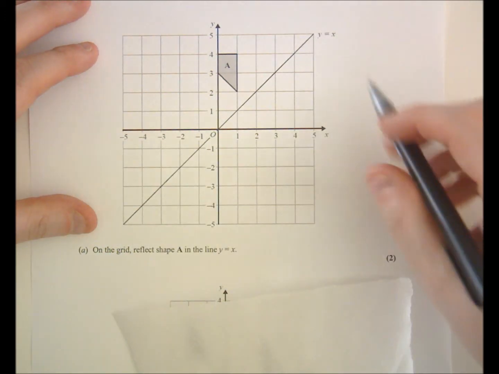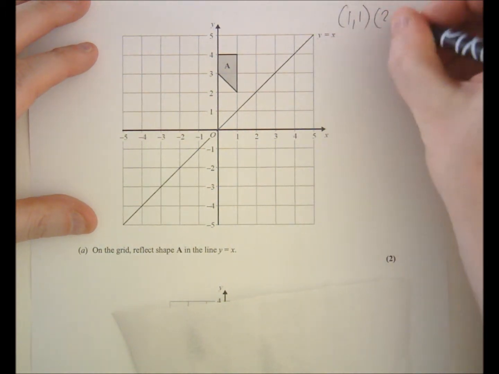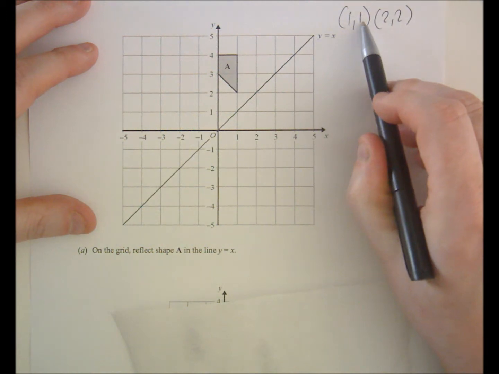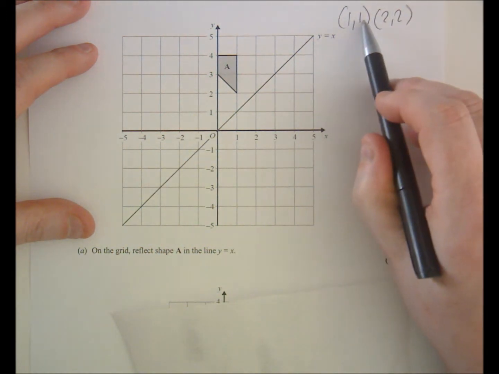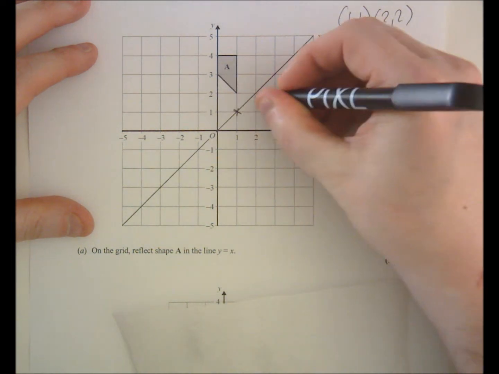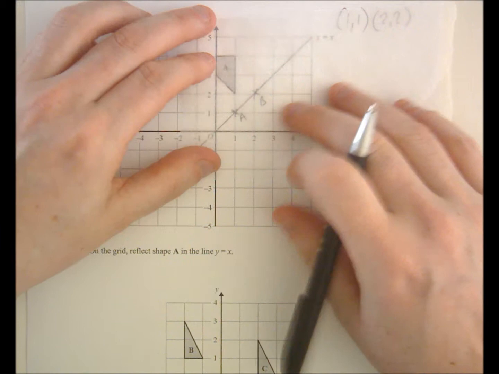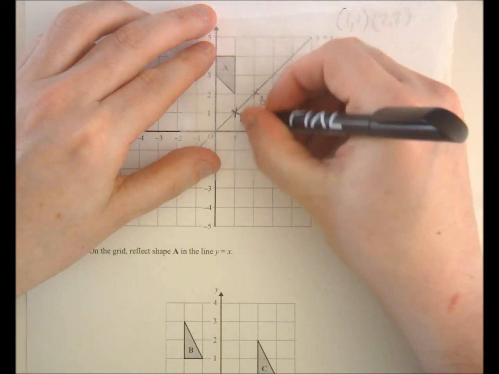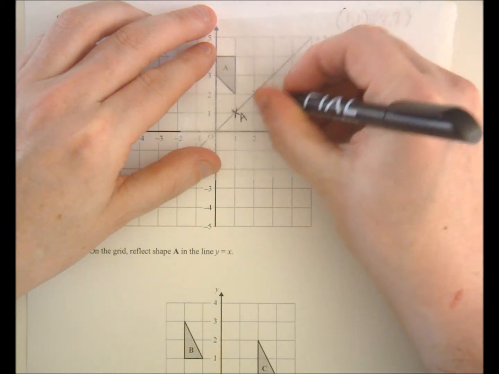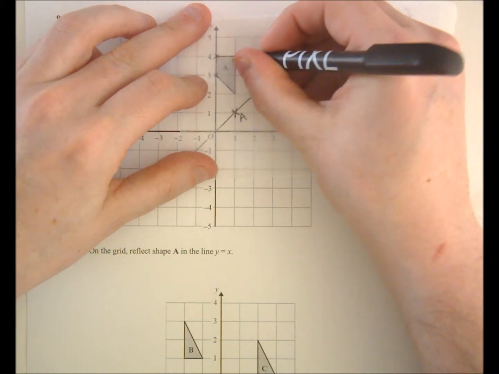Remember, all coordinates on a line y equals x have an x coordinate that equals the y coordinate, or indeed the y coordinate equals the x coordinate. If I pick 2 points on the line and I label them A and B, I can trace those 2 points, A and B. I can draw in the mirror line if I want to. Then I go to the image and I trace my image.